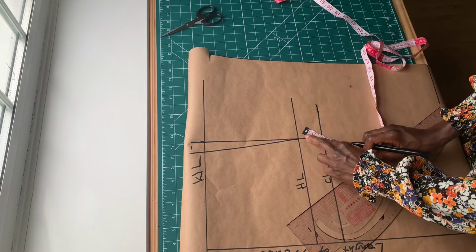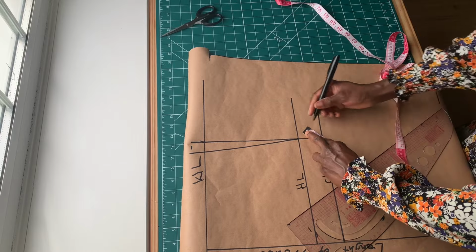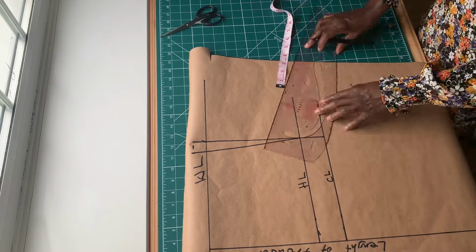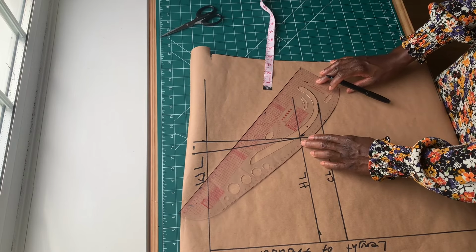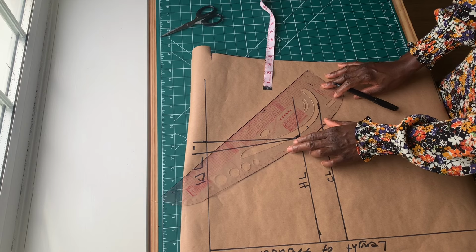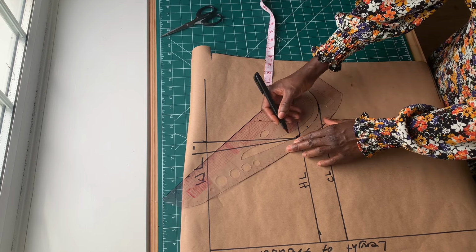Now from this corner, I'll measure and mark 1.5 like so. Join the hip line, the crotch extension point, and then the point I just made with a curve like so.